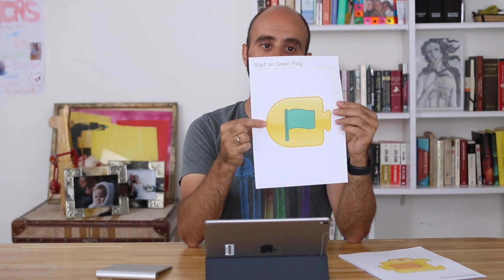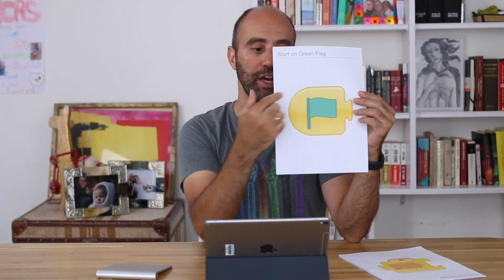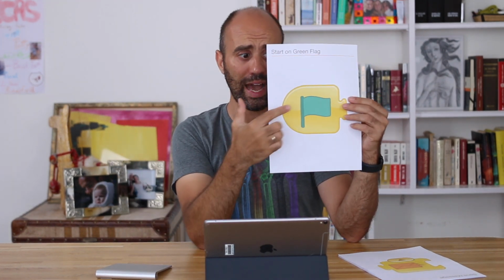So this is the start on green flag. So this is when you start the program, it's going to start always with a yellow block. And if it's on green, it means when you start the program, this is what you're going to start doing, this line of code. We're going to use messaging. So we're going to use a start when you receive the message. So this is the open envelope. When a message comes, it starts here.